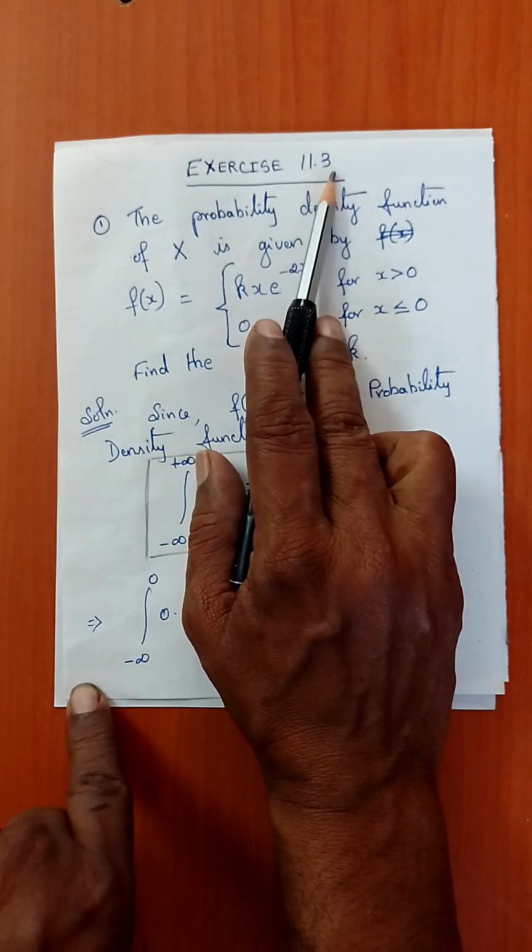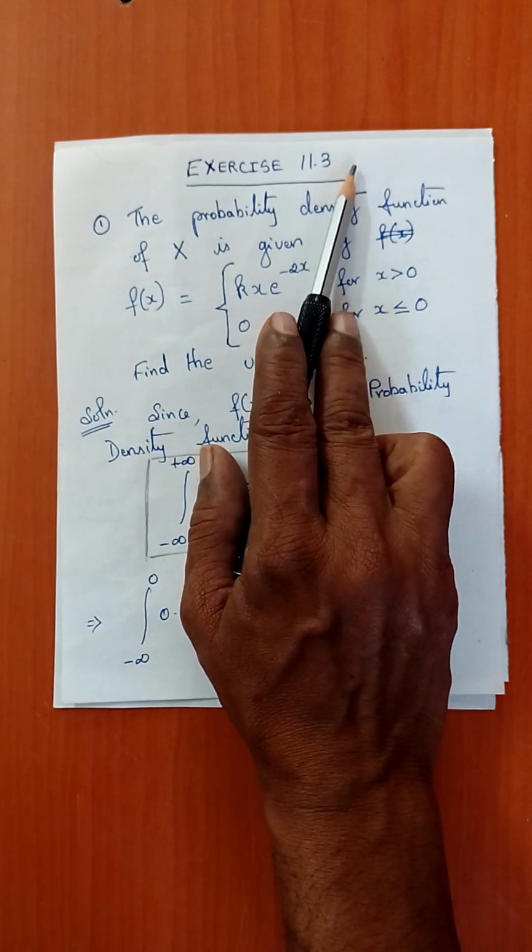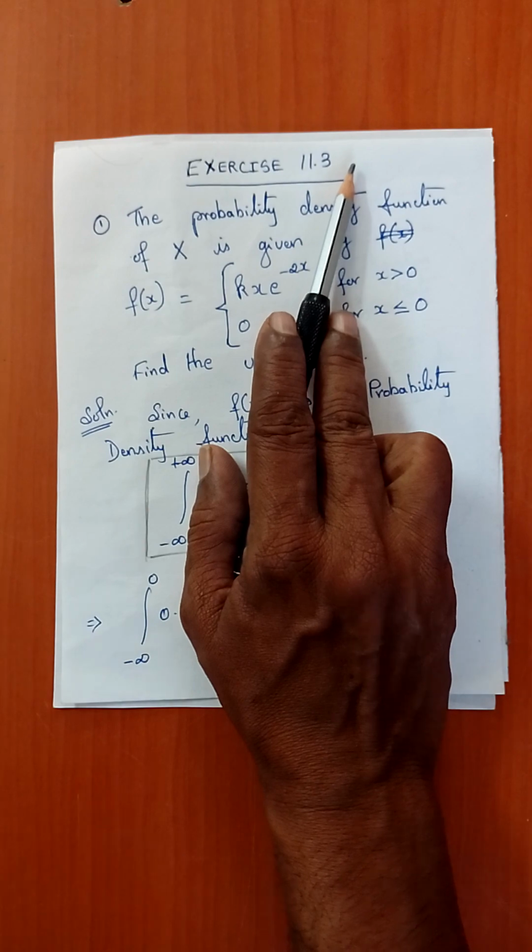Exercise 11.3, Class 12, State Board Syllabus, Tamil Nadu State Board Syllabus.